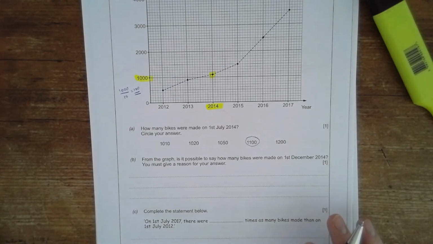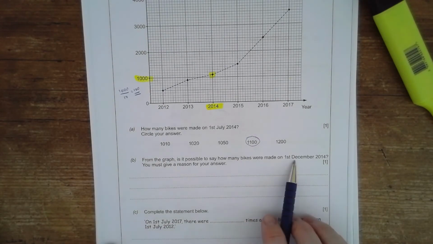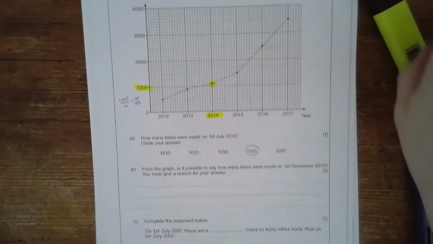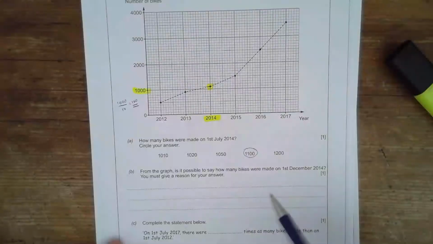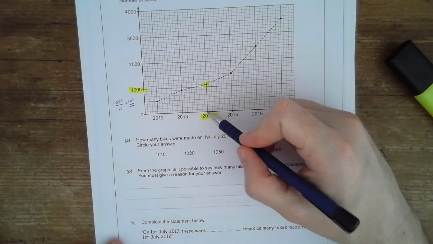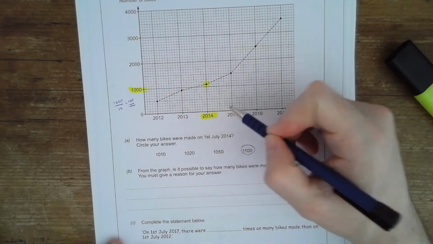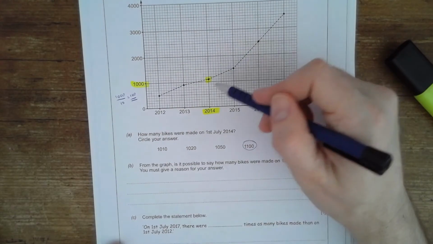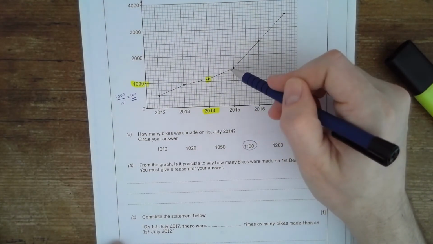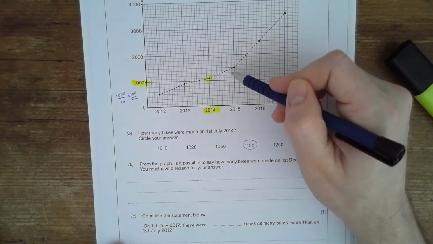The next one says, from the graph, is it possible to tell how many bikes were made on the 1st of December 2014? Now, they've told me that this graph always shows the 1st of July. So if I'm looking for the 1st of December, it would be somewhere in between July and July. You could get an approximate, but you wouldn't be able to tell because it's just an estimate. It could be that you make all your bikes in the last month of the year.